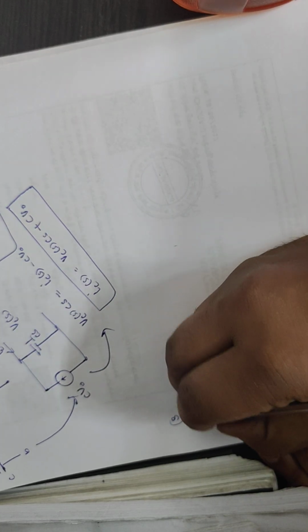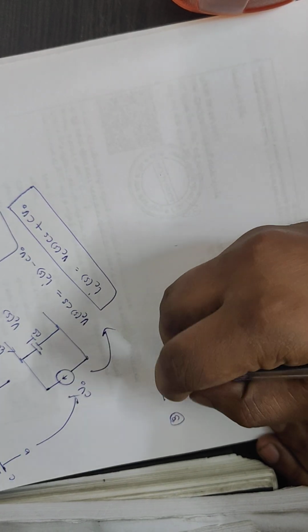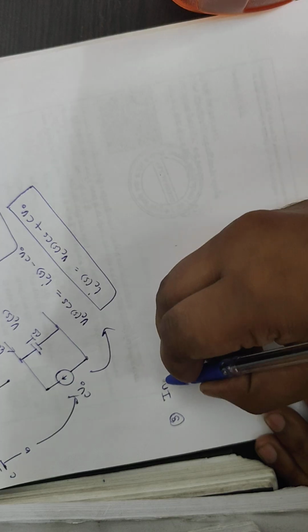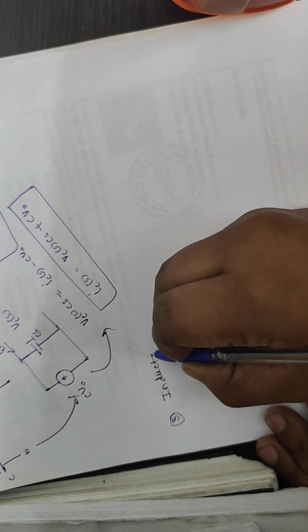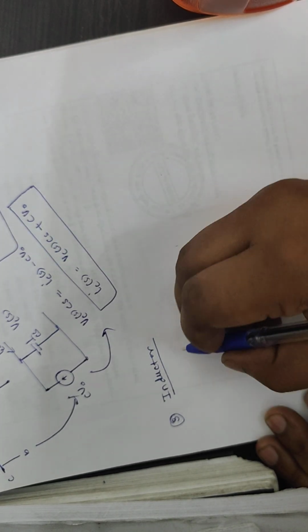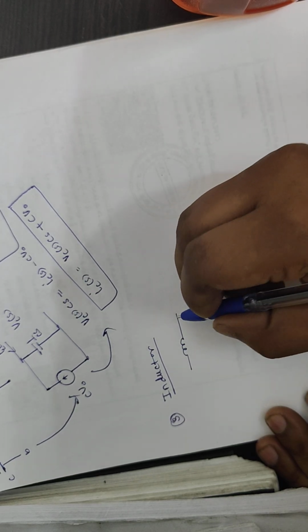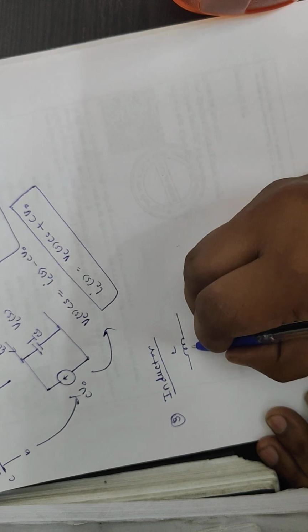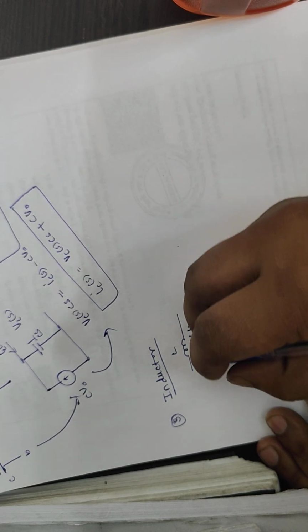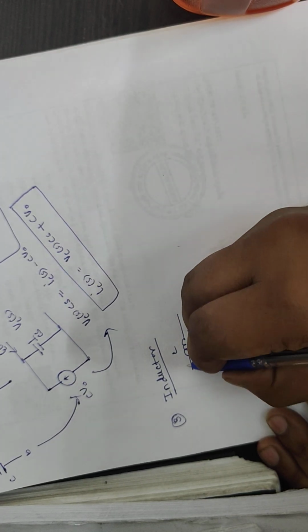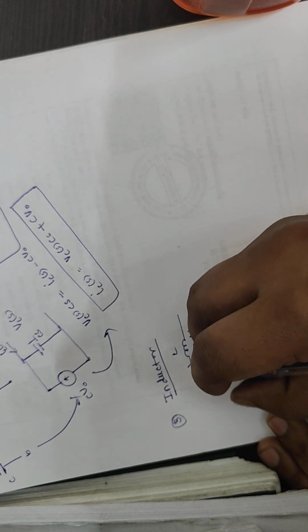So that is the third part, the inductor. If the inductor is not charged, there is L and voltage V(L) of t, and current going is I(L) of t.